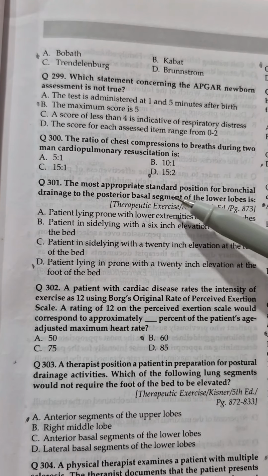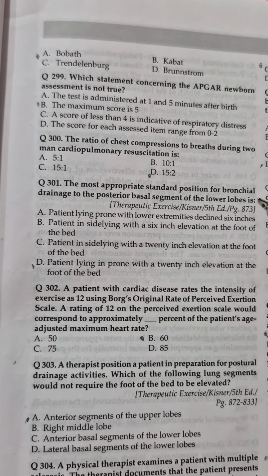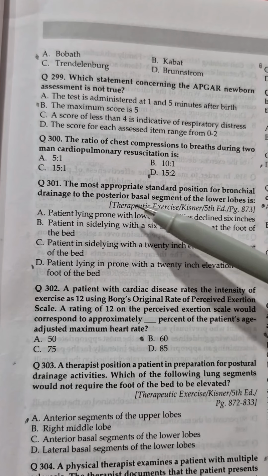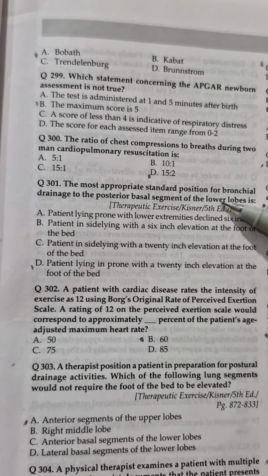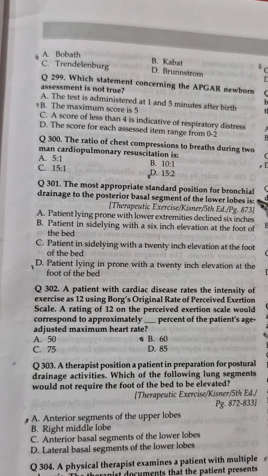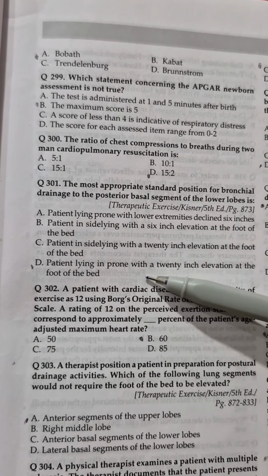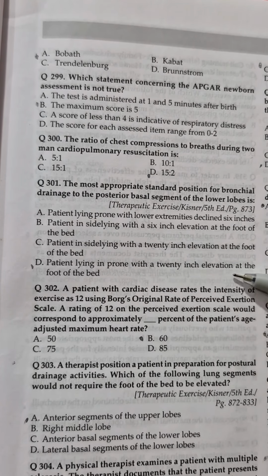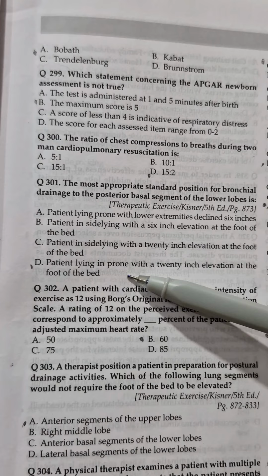The most appropriate standard position for bronchial drainage to the posterior basal segment of the lower lobe is answer: patient lying in prone with a 20-inch elevation at the foot of the bed.